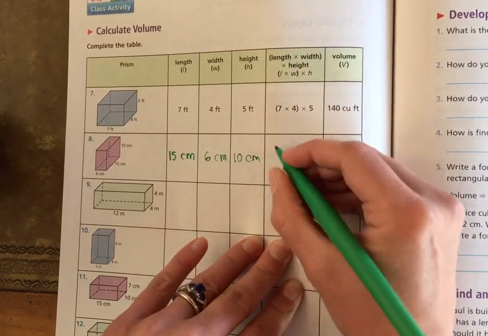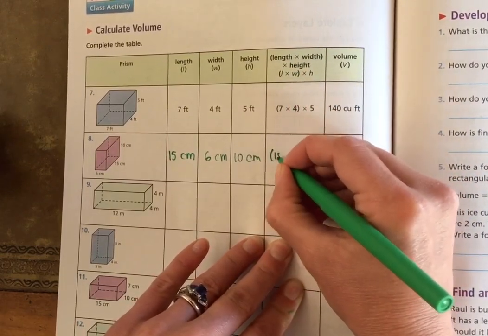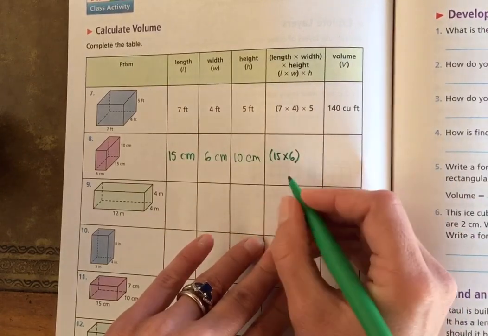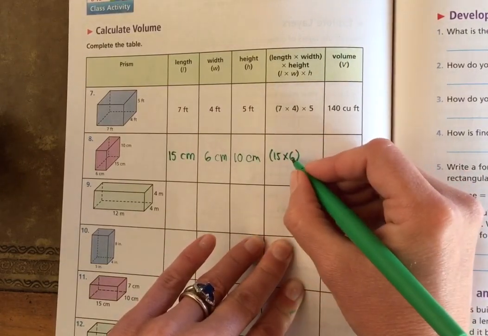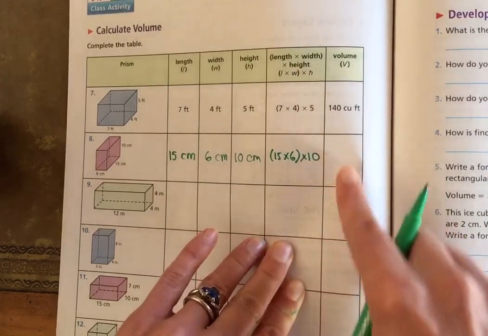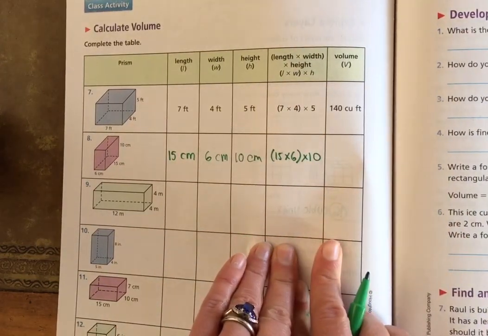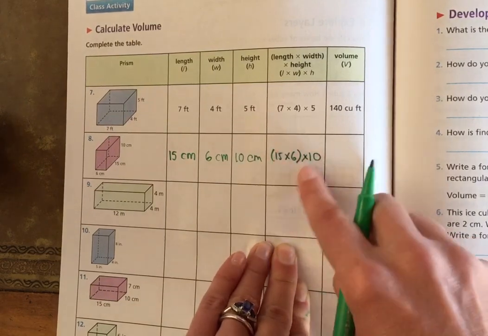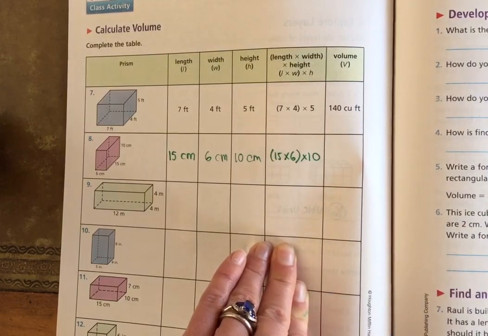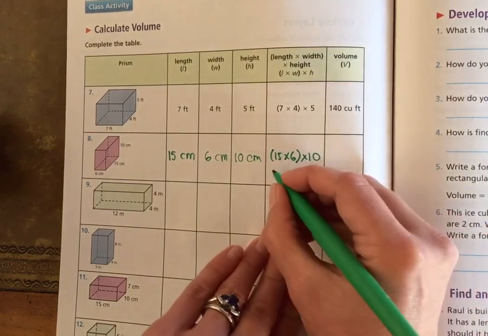That means our formula is 15 times 6 to get our base area, and then times 10 layers, and that will give us our volume. So we would just work through some multi-digit multiplication to solve this problem and fill in our volume. Let's finish it up by doing that one together.